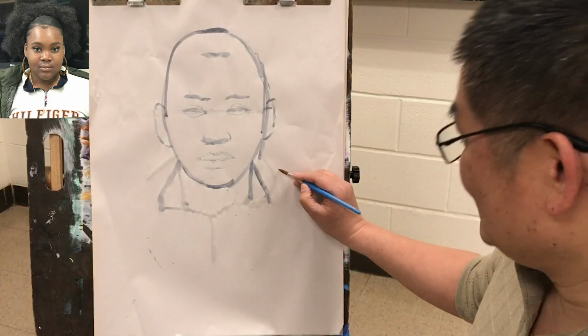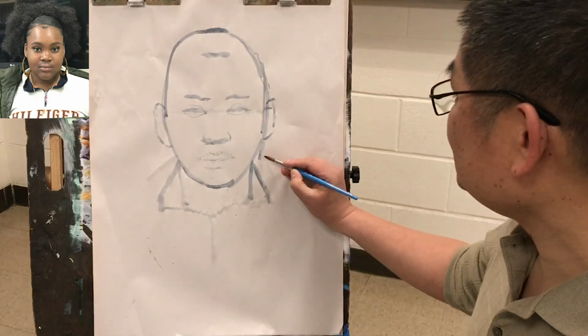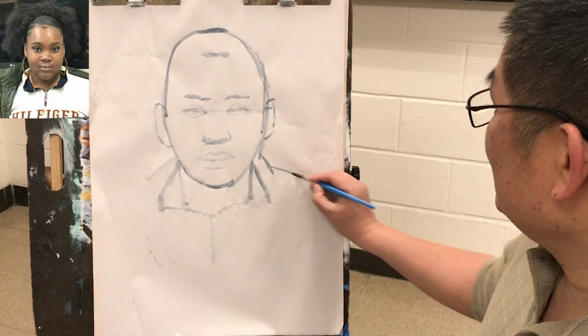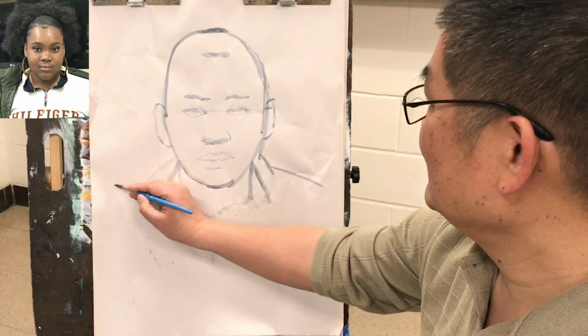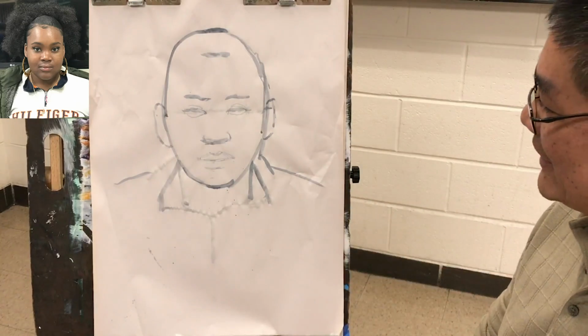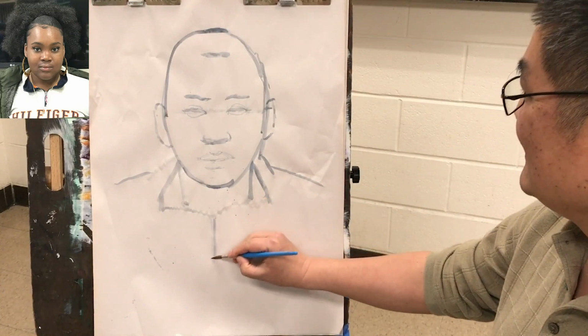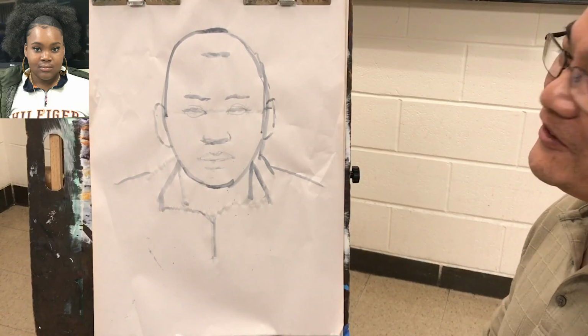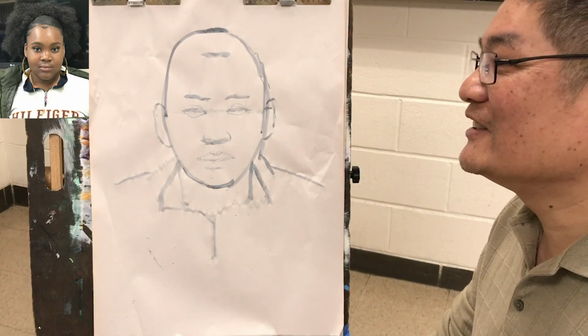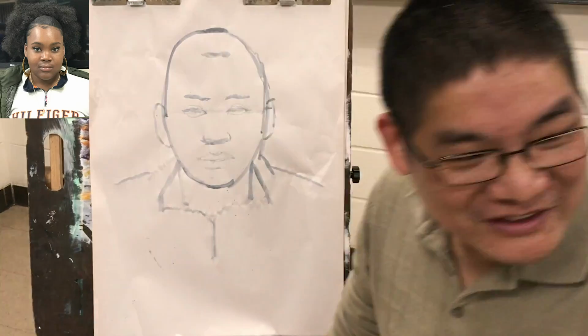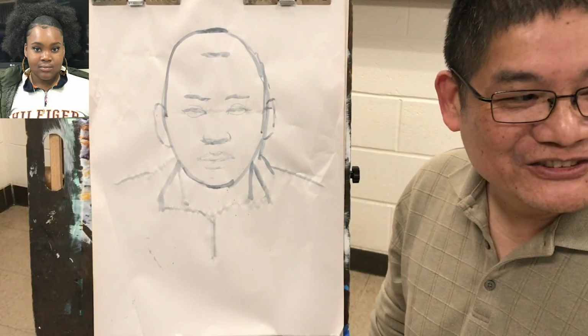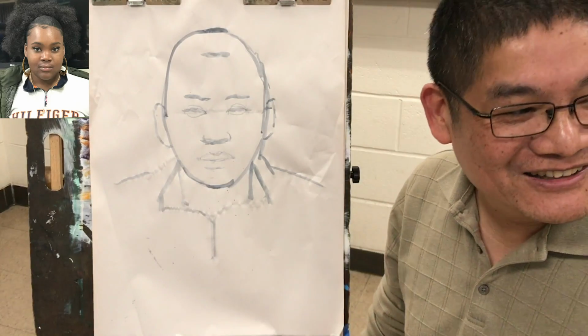Okay, and the shoulder, like this. Shoulder, like that. I do look like a little boy. Well, when everyone shakes their hair, you cannot really tell. True. Yeah, so you have to have some accessory to show your personality.